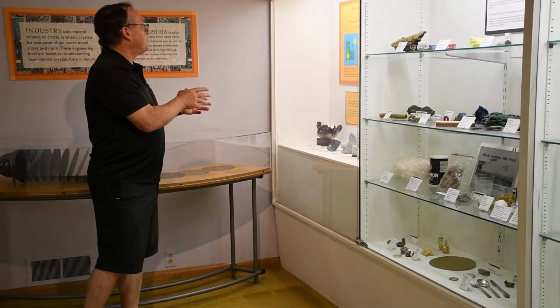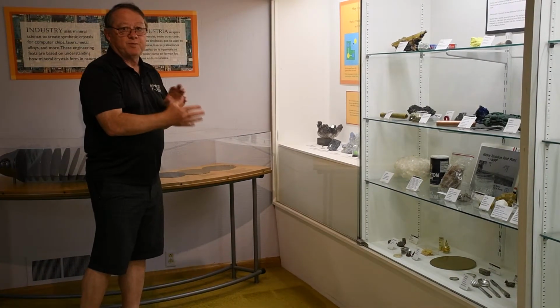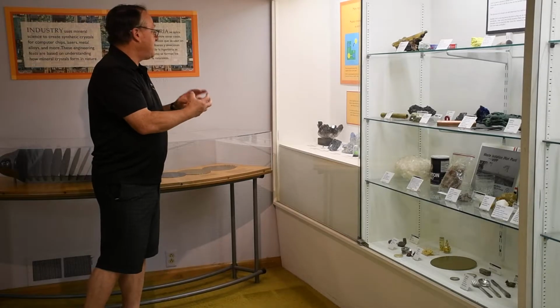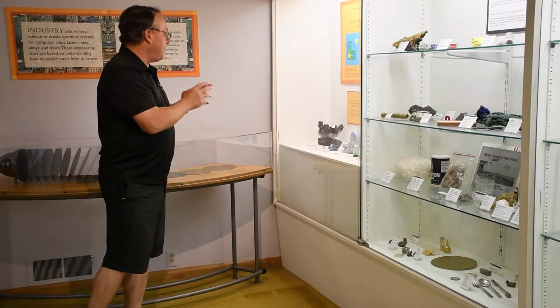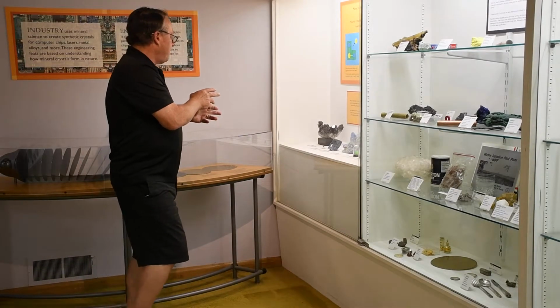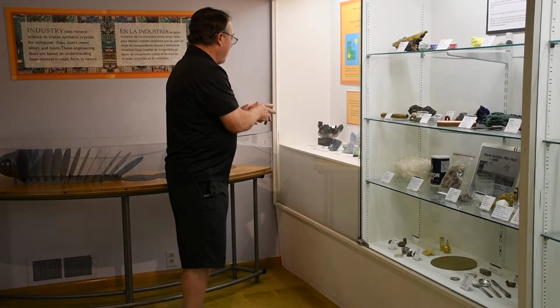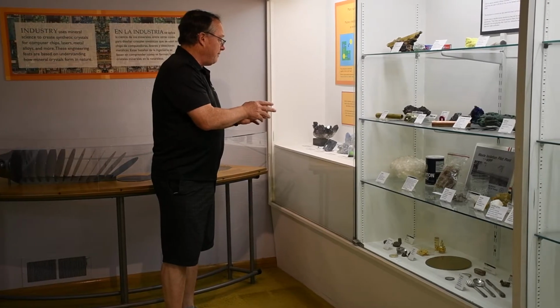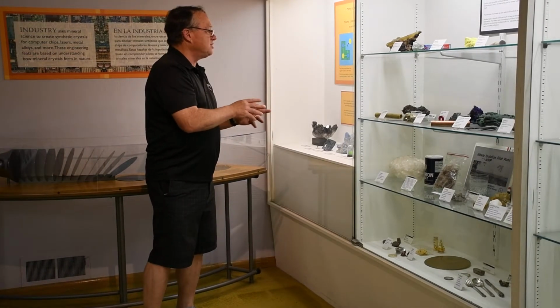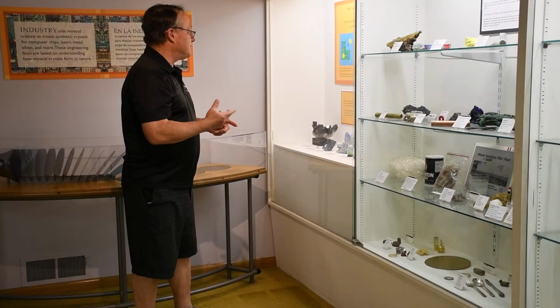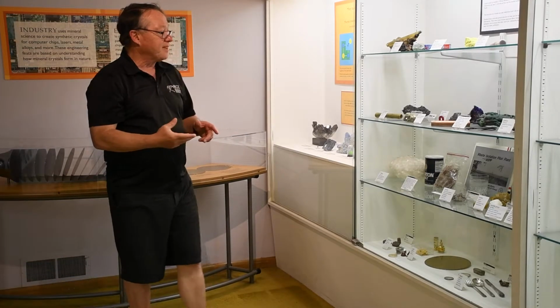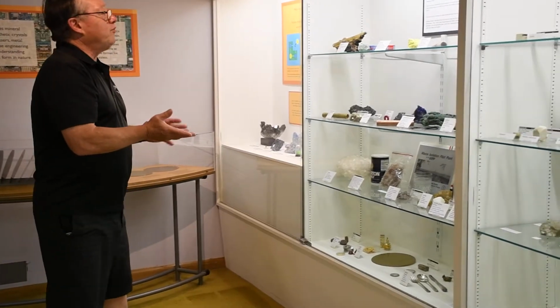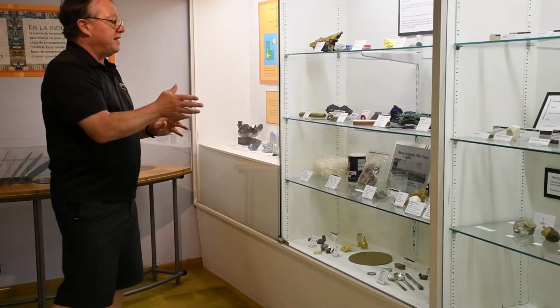On this side, we show how natural crystals grow from individual atoms that attach to each other. And we've got examples of synthetic bismuth. We've got quartz crystals that were grown in a lab, and other lab-grown minerals, just to show you that we can grow these crystals in the lab. It's just extremely expensive.